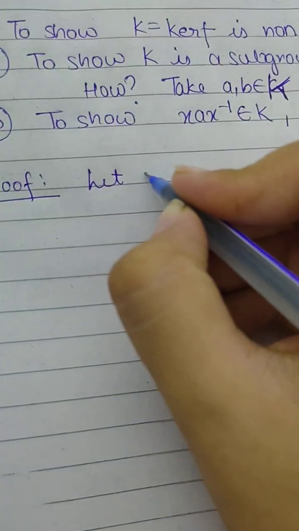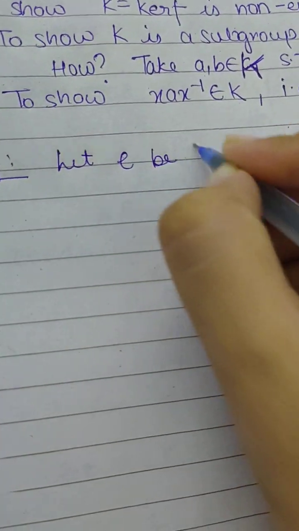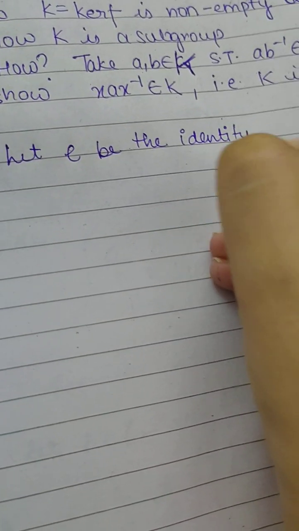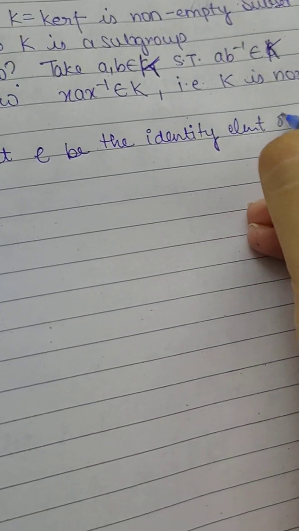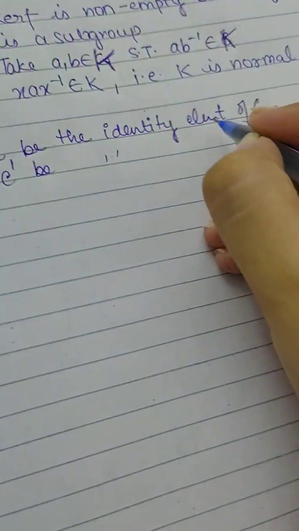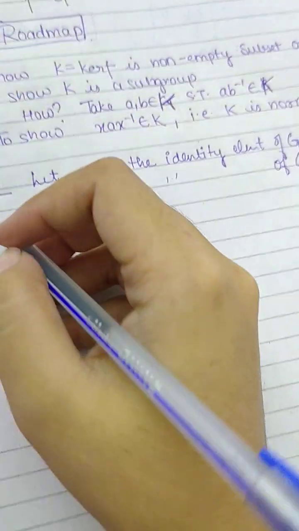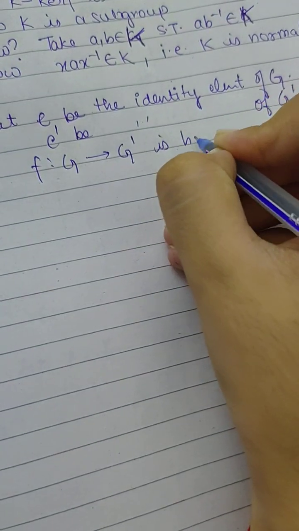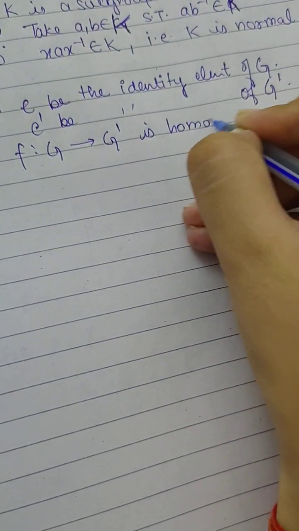Let e be the identity element of G and e dash be the identity element of G dash. Okay, now you know that f from G to G dash is a homomorphism.